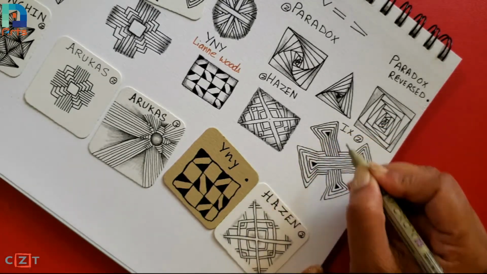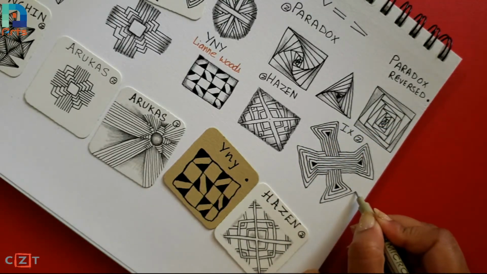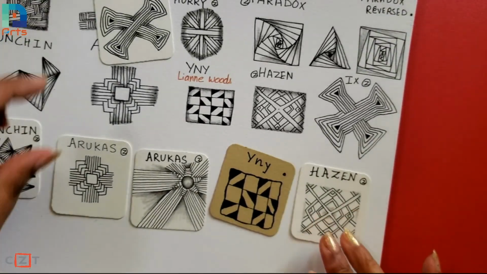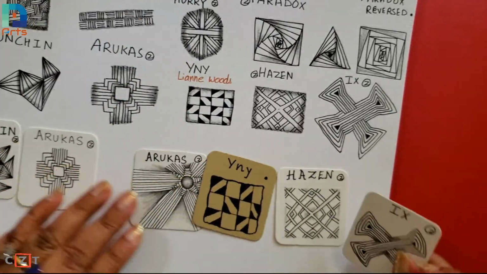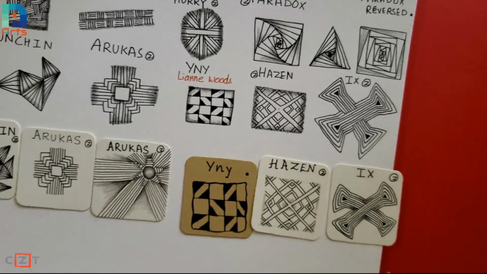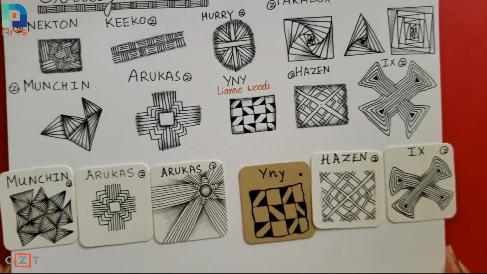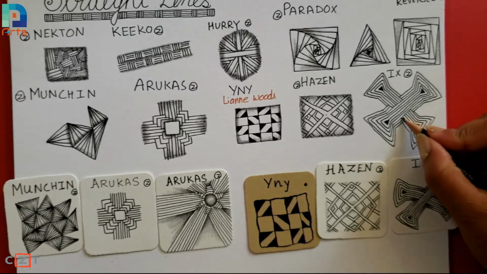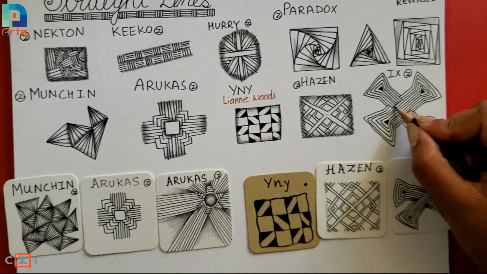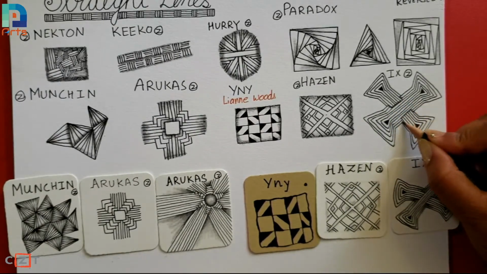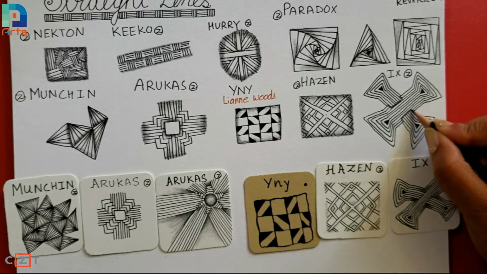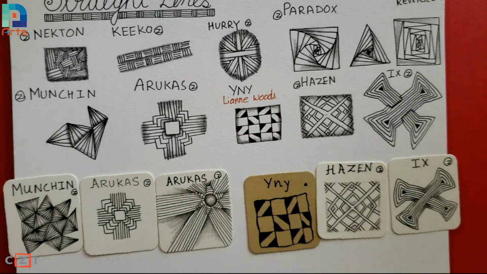Create that beautiful look. So this is the IX tangle. And you can give a little shading here where it's kind of going under. Create that look. It looks beautiful here.